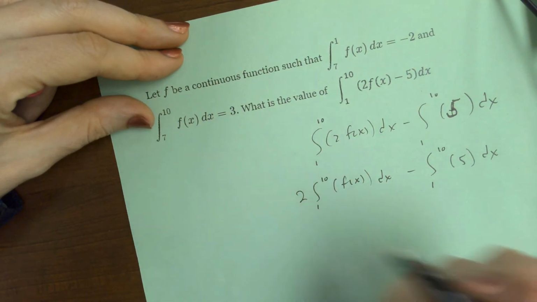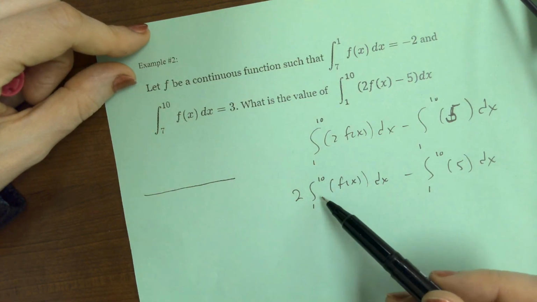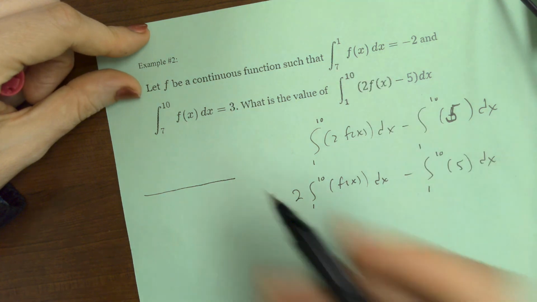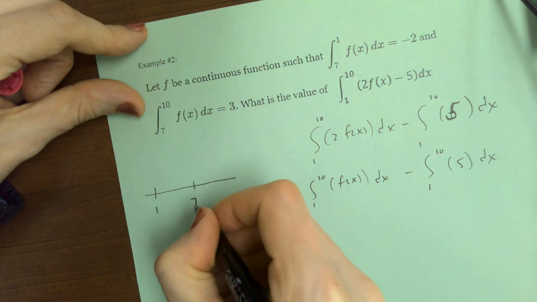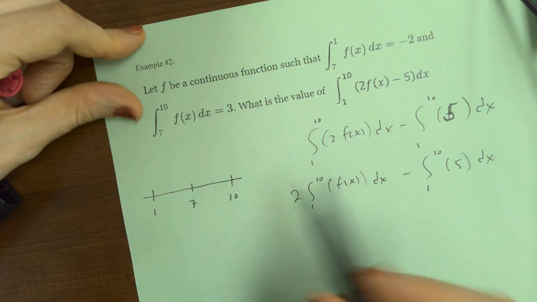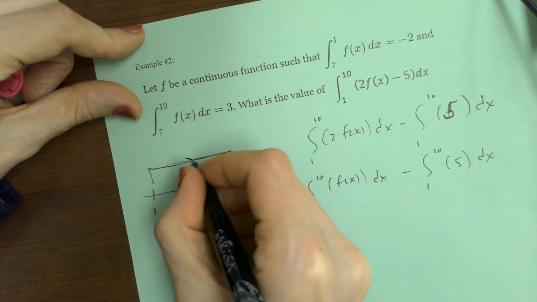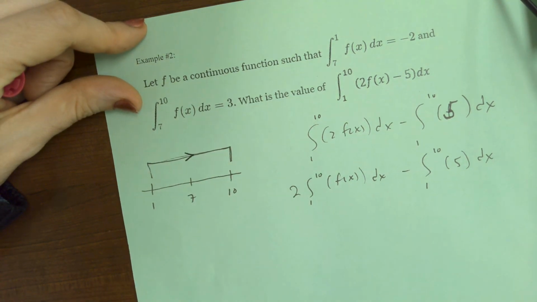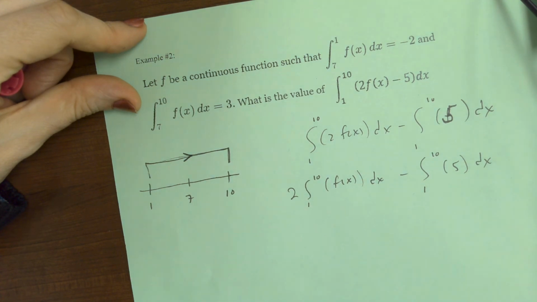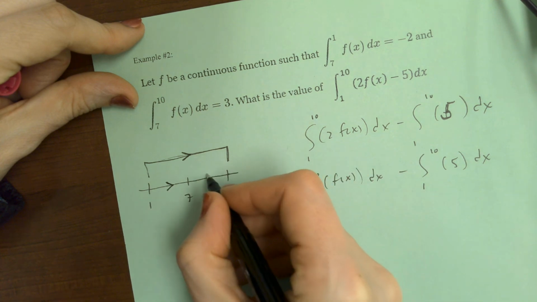So I'll do what I did before. All right, 1 to 10, that's forwards. So I'm dealing with 1, 7, 10. I need to know this whole area going forwards. Okay, so do I know this area? If I knew the 2 parts, I would have the whole.